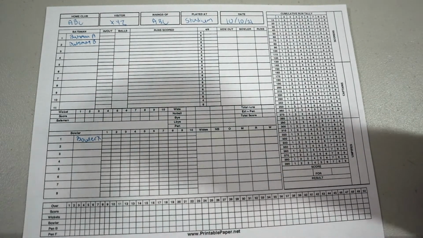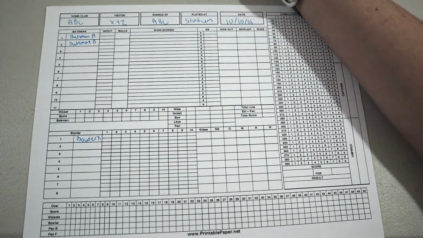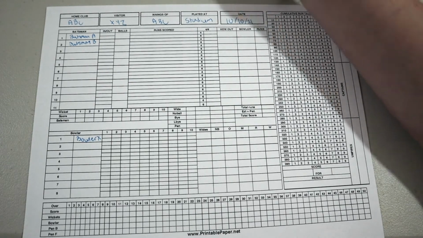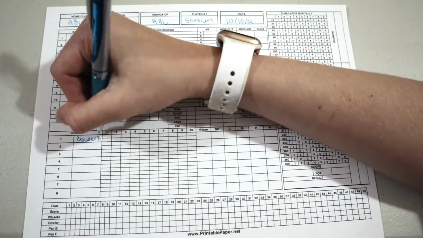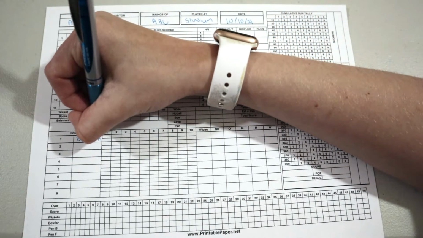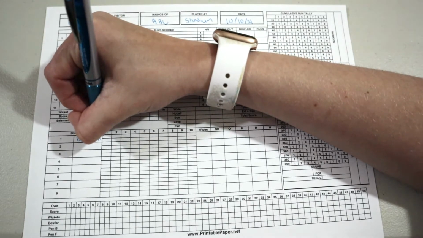Now I'm going to go through some of the different scenarios in an over. The first thing that could happen is just a dot ball, which means the ball's thrown, but no runs or anything major happens. So you mark that with a dot. For the bowler, because that's their first throw of the over, you're just going to put a dot. You're putting all of this in the top half section. So you're just going to put a dot.